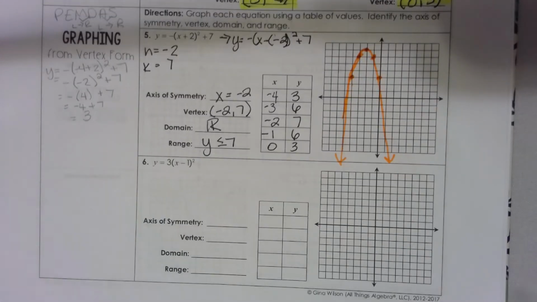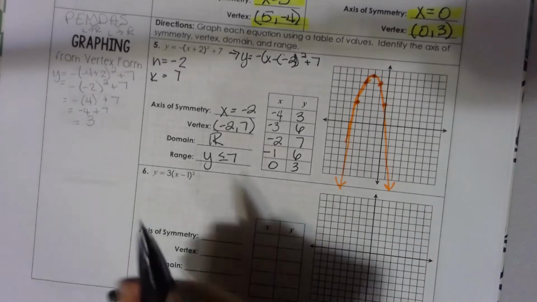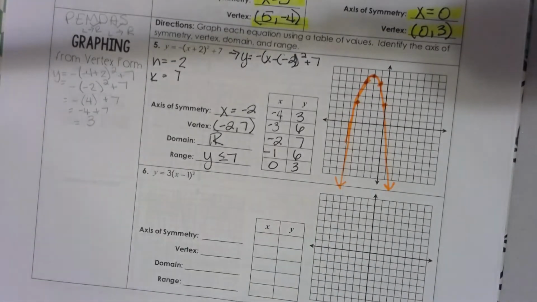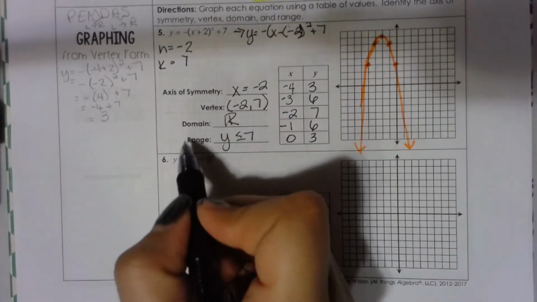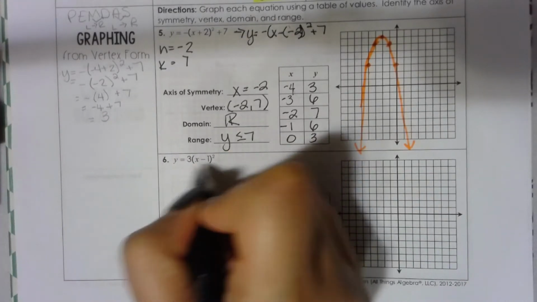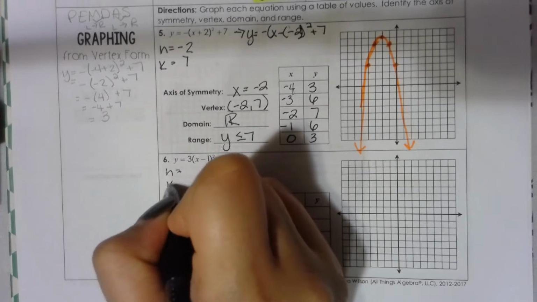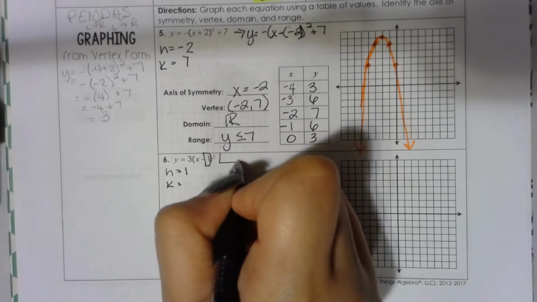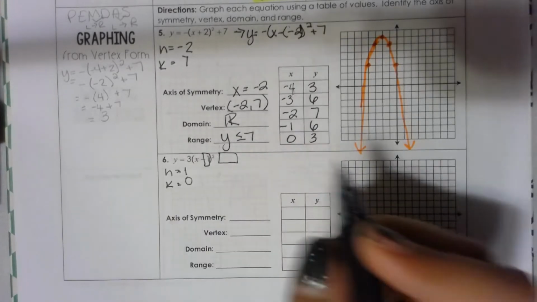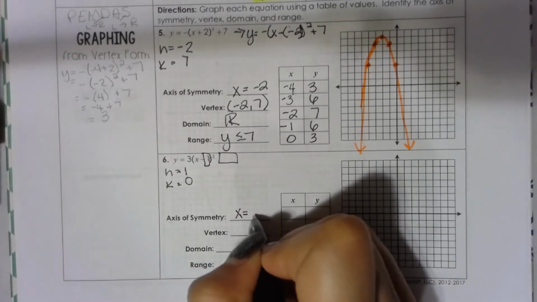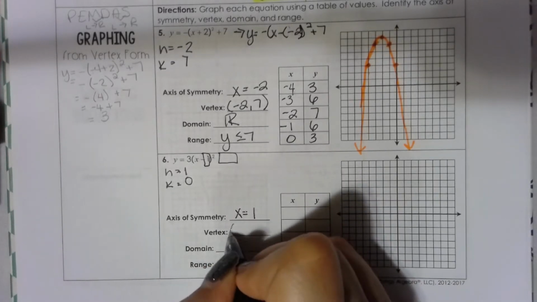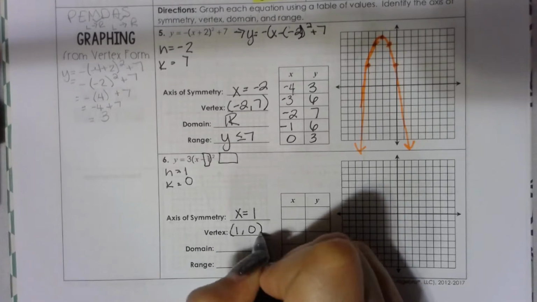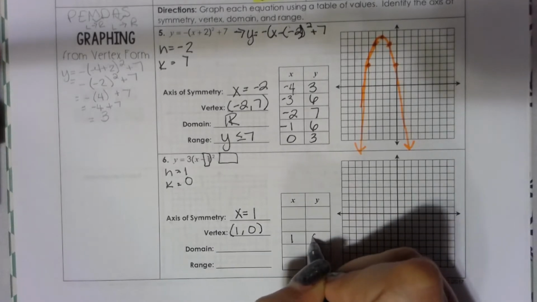Okay, and then doing this next one, we have y equals, let me fix this, y equals 3 times x minus 1 quantity squared. We are in negative, so we're good. So our h would be this one. Our k, if you circle nothing, remember that is 0. So your axis of symmetry would be x equals 1, and then your vertex would be the coordinate point 1, 0. And then place 1 as your x and 0 as your y in the very center.